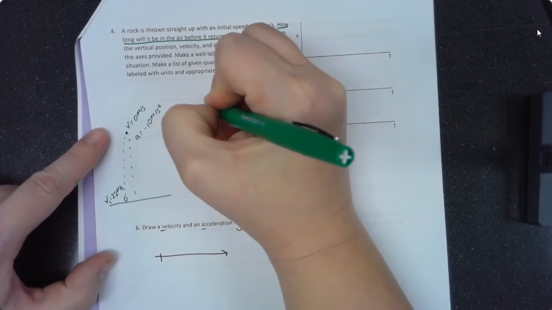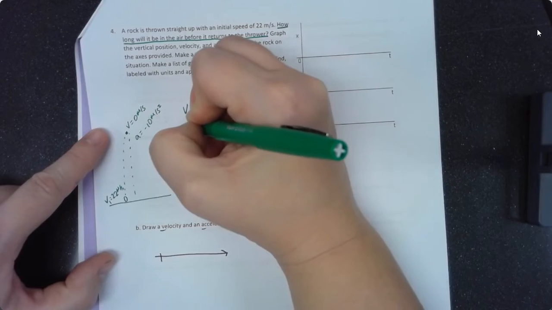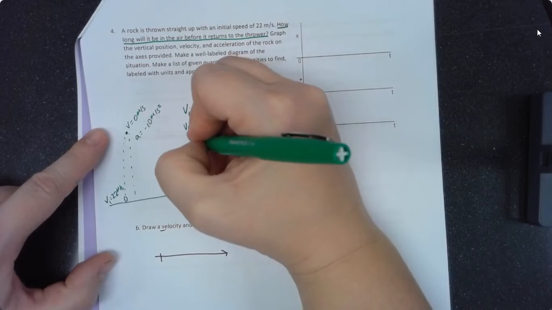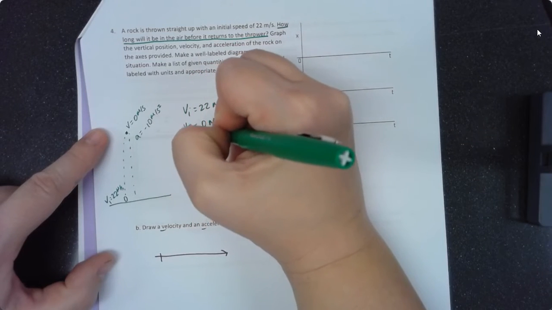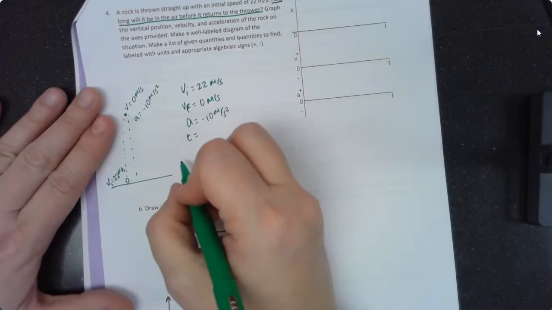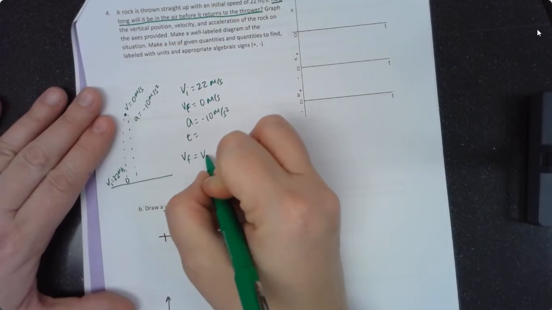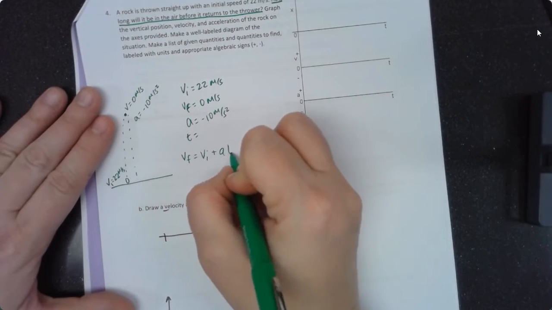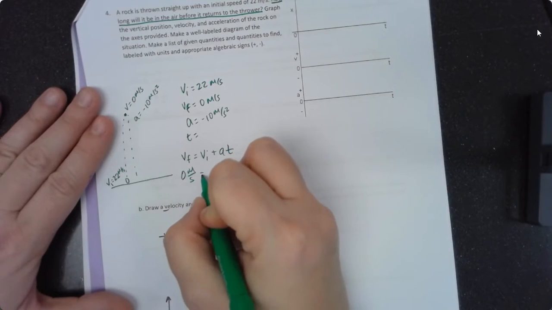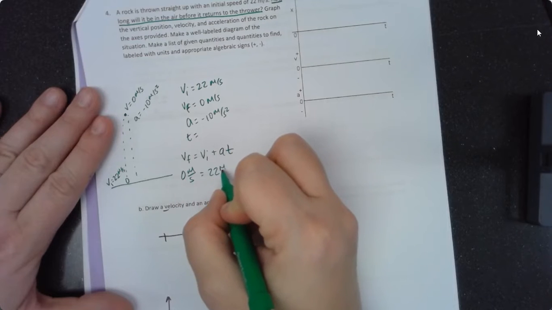Initial velocity is 22 meters per second. Final velocity is 0 meters per second. Our acceleration is minus 10 meters per second squared. Time is what we're trying to find. So our final velocity equals the initial velocity plus acceleration times time. Our final velocity was 0 meters per second. Initial is 22 meters per second.